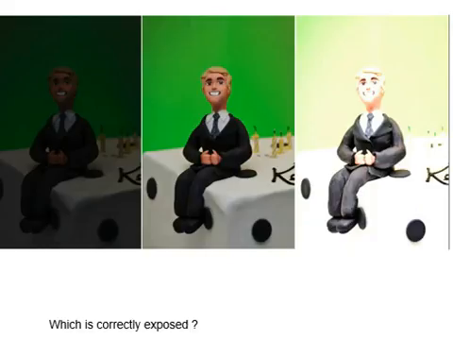So the first thing you have to decide is what for you is a correct exposure. What has let too much light in and spoiled the image, or not enough light in and not recorded the events correctly.